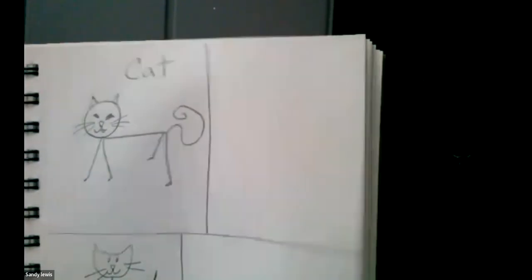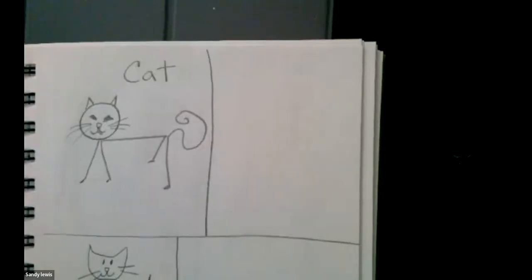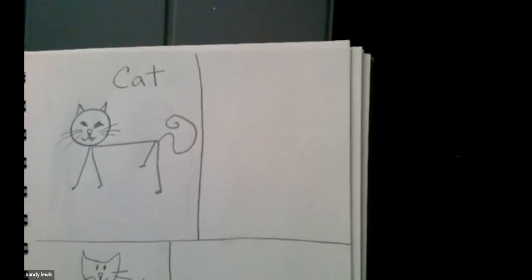The pictures I will be doing will be a cat, a horse, a cow, a chick, a duck, an elephant, and a rabbit. And then I will move from that to the slideshow, the Google slideshow.